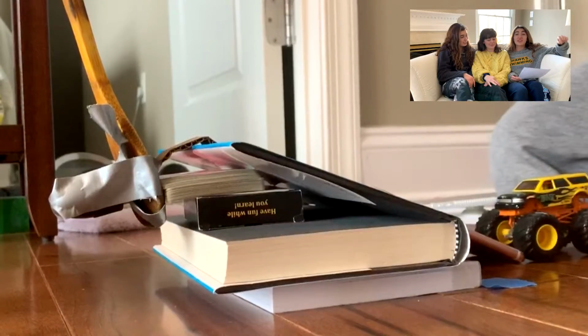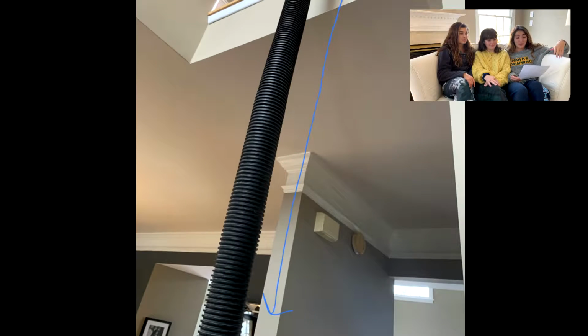So the spoon has stored potential energy, and then when it moves, it has potential energy and kinetic energy as it swings towards the ball, like a pendulum. And then once it hits, the ball has kinetic energy from the spoon, and it rolls forwards and down the tube with potential and kinetic energy, and also with the help of gravity.